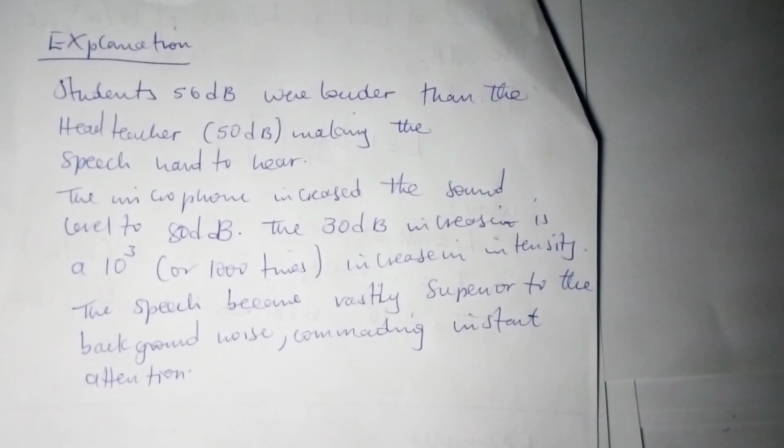The 30 dB increase is a 10 power 3, or 1000 times, increase in intensity. The speech became vastly superior to the background noise, commanding instant attention.